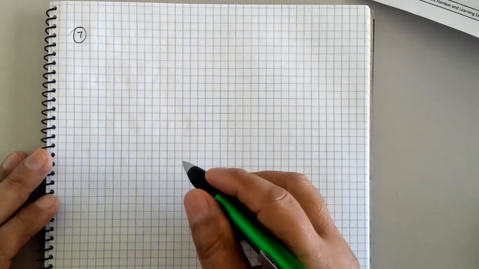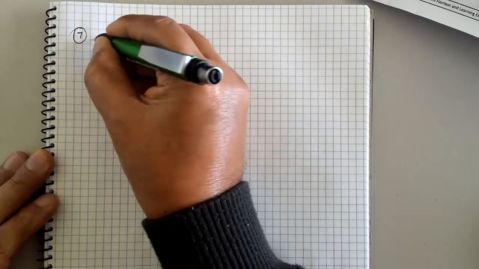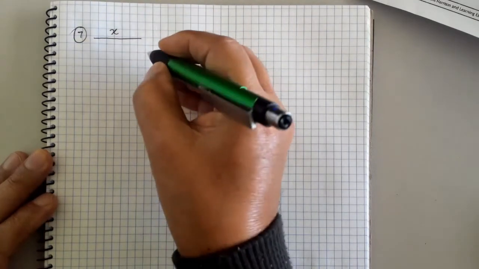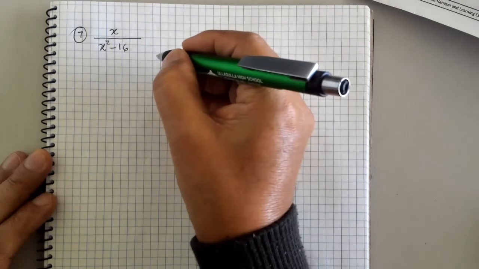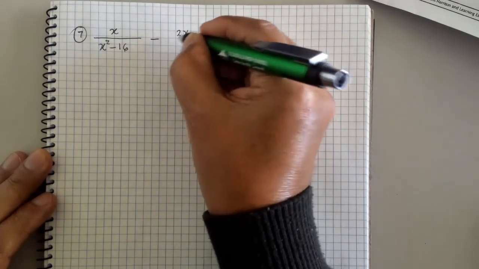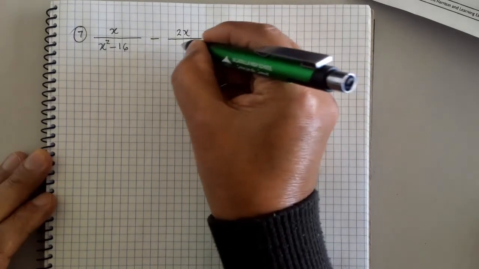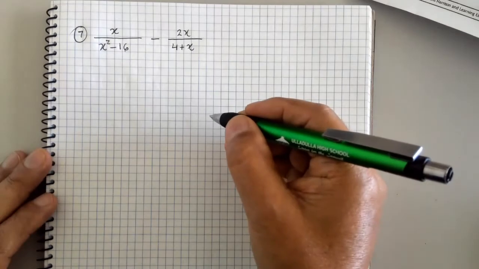Let's say that you have x divided by x squared minus 16, and then take away 2x over 4 plus x.